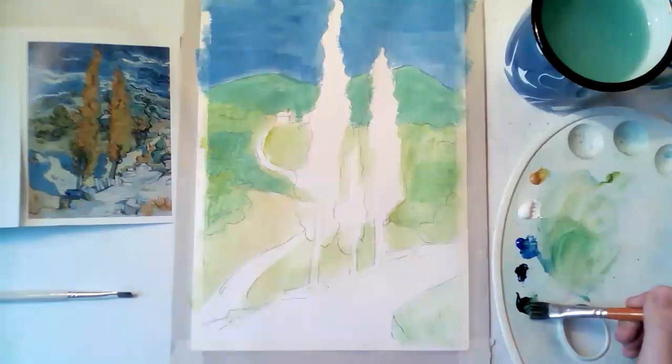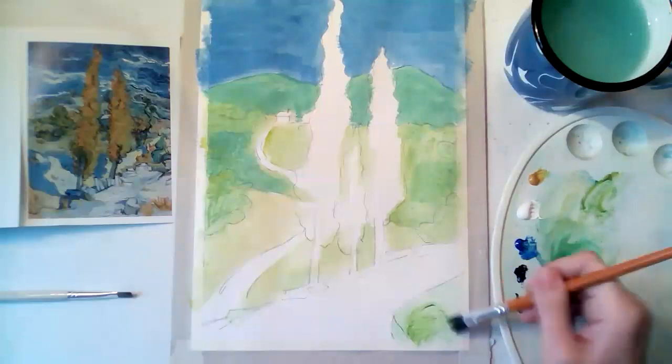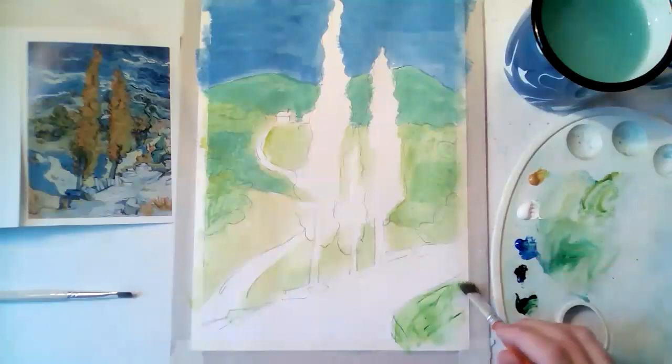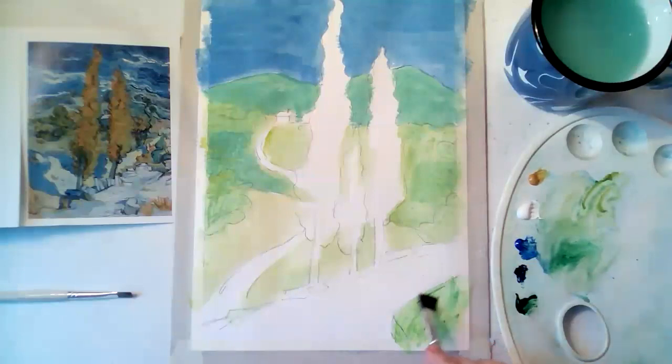Like later I'll add also maybe some stones, but then my road feels a bit more... You know what? Tell me.